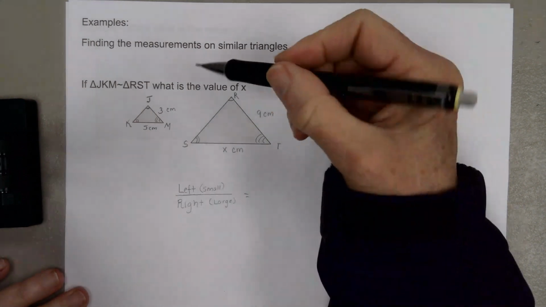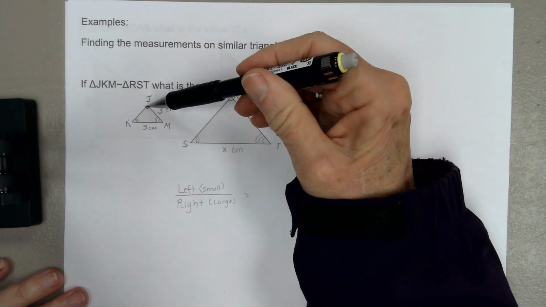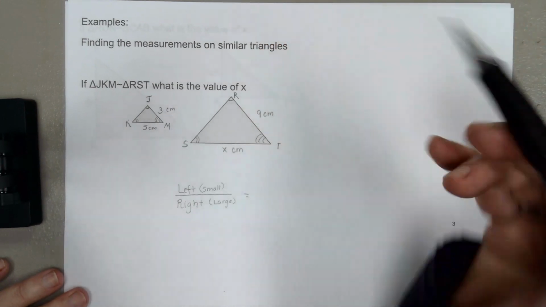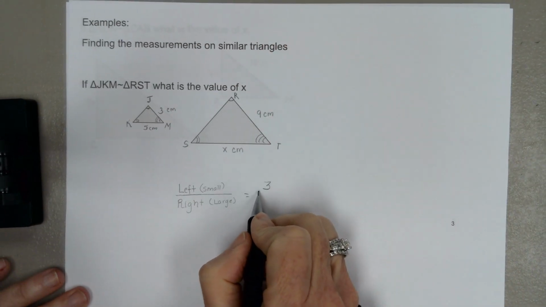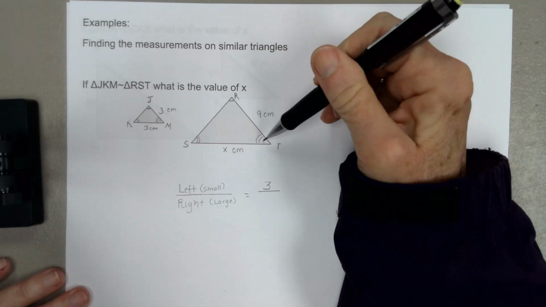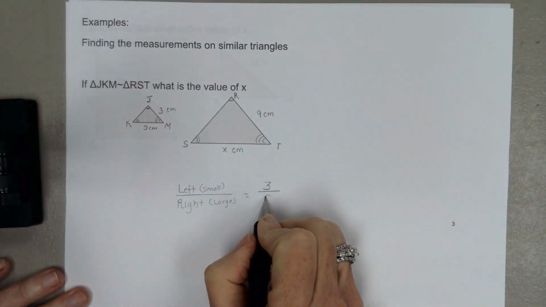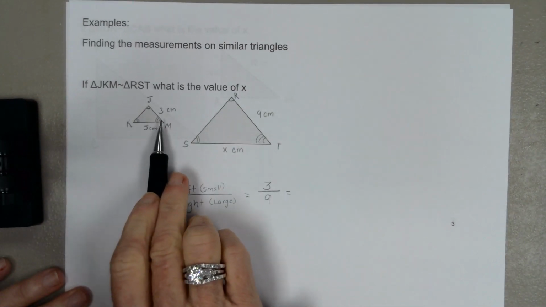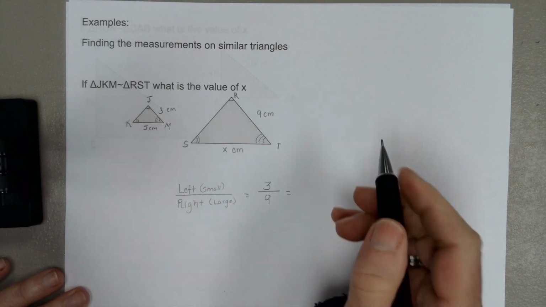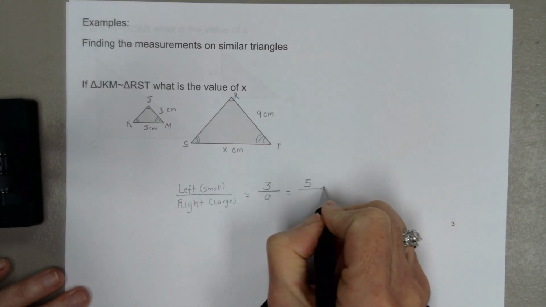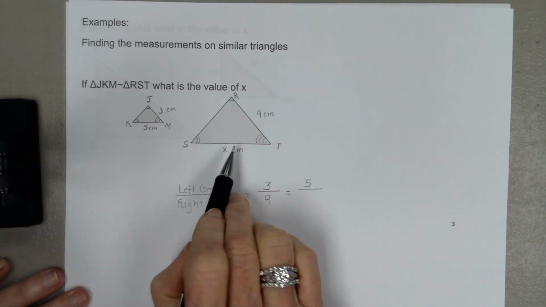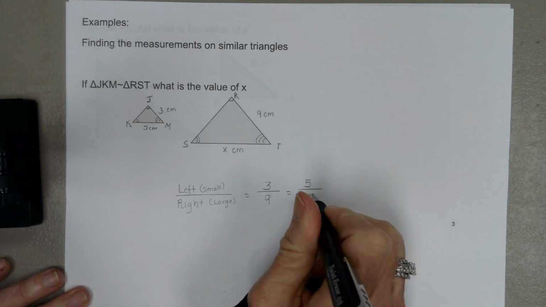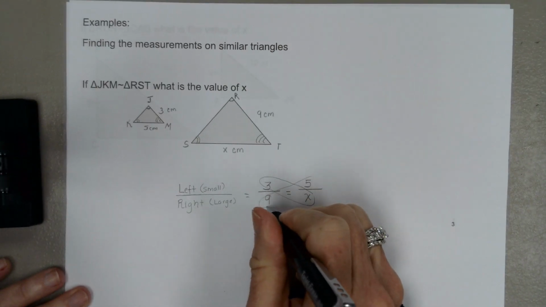So I look and I say the measurement between the 1 and the 3 arcs on the left triangle, the smaller triangle, is 3. Between the 1 and the 3 marks on the right triangle is 9. So I set up 3 over 9. Then between the 2 and the 3 arcs on the small triangle is 5, and between the 2 and the 3 marks on the large triangle is X. So now I have a proportion problem that I'm just going to cross multiply and solve.